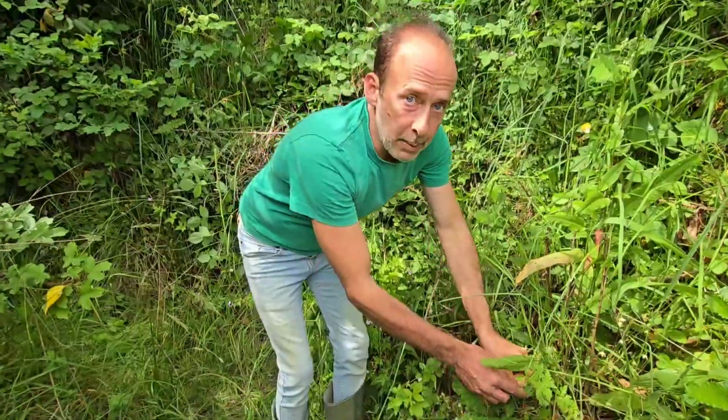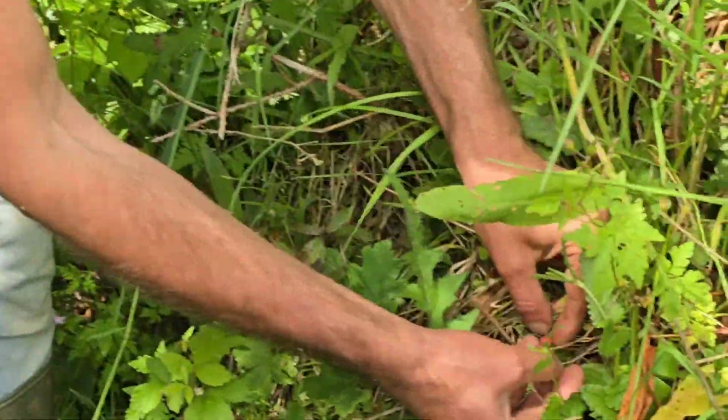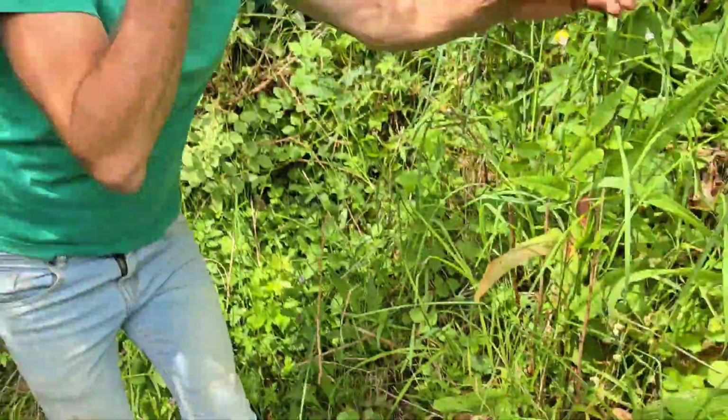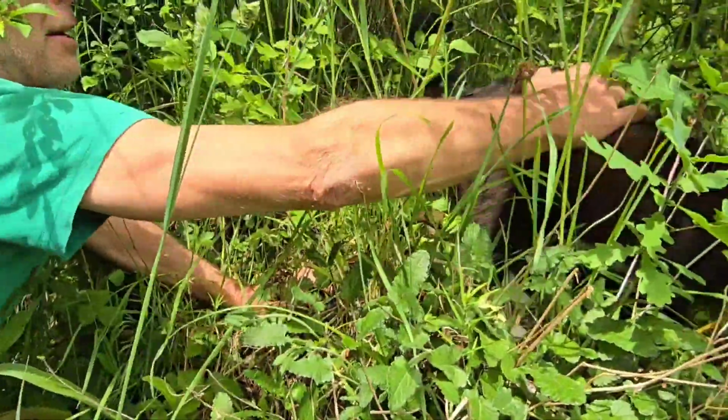And some nice wild strawberries here. Yeah, that's nice. They're so nice. And hey Darius.